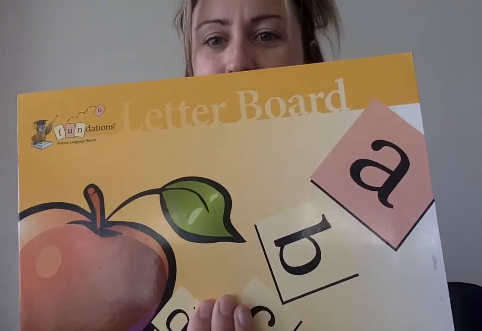Today, for Fundations, you are going to need your magnet board, and you are going to need your dry erase board if you have one. First things first, we're going to build 3 words, then we're going to practice scooping, and then you are going to get to practice writing some words. And we're going to really work on that letter formation. Okay?